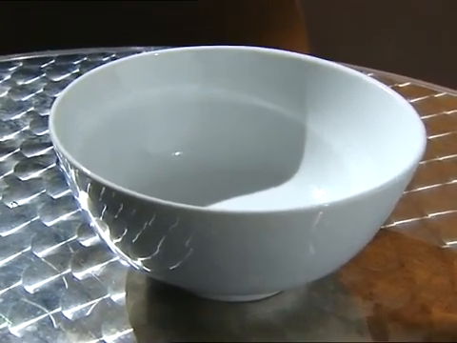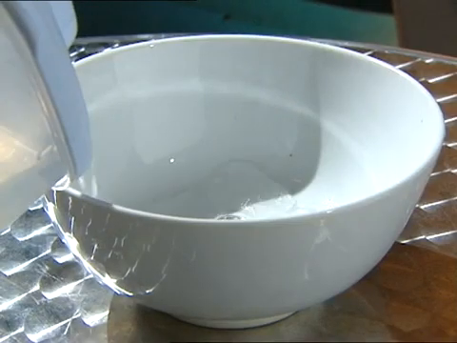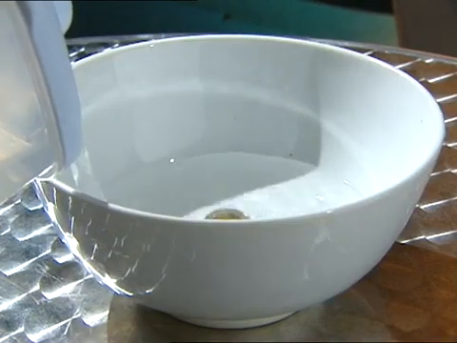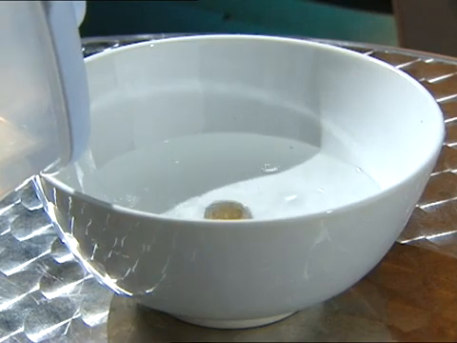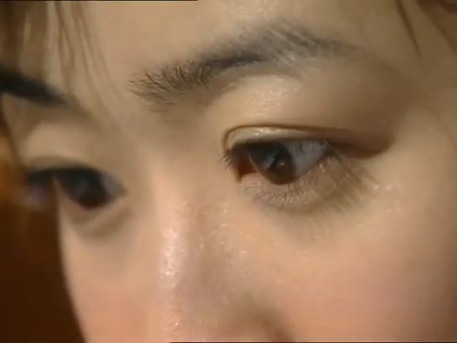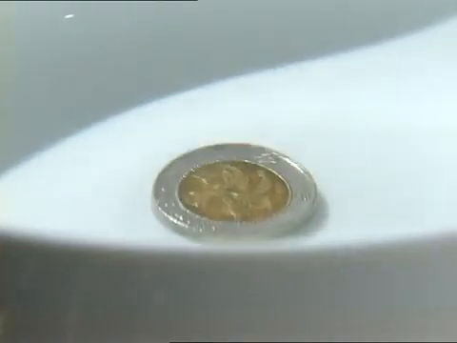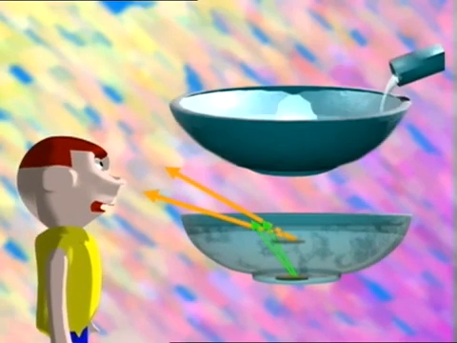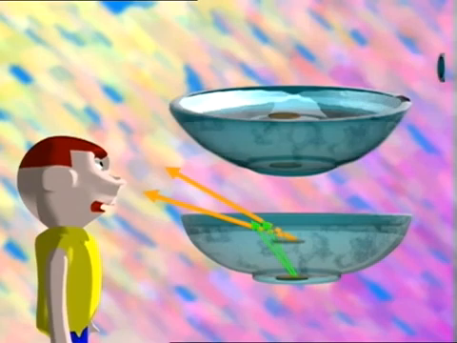Now you don't see any coin in the bowl. Keep your head in the present position. Pour water gradually into the bowl. Gradually. You see the coin. When the light rays from the coin go from water into air, they change their direction at the boundary of the water and the air. Thus they go into your eyes, and so you see the coin.